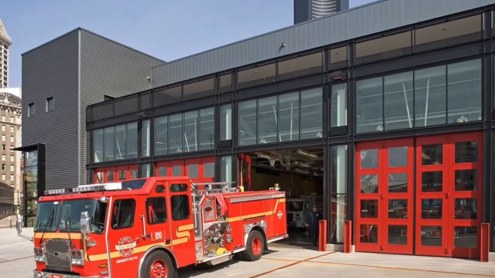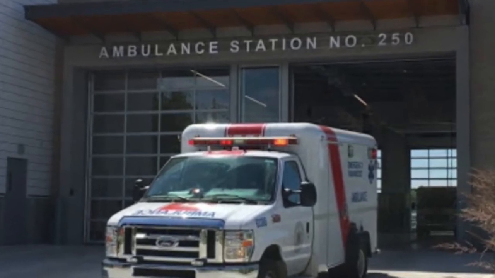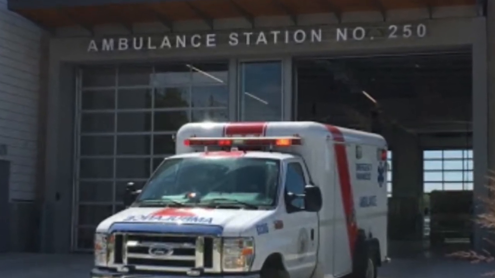The next one are the emergency services. These are the ones we see making lots of loud sounds on the streets. There's the firemen in their fire trucks. There are also ambulance stations that have emergency medical technicians responding in ambulances.